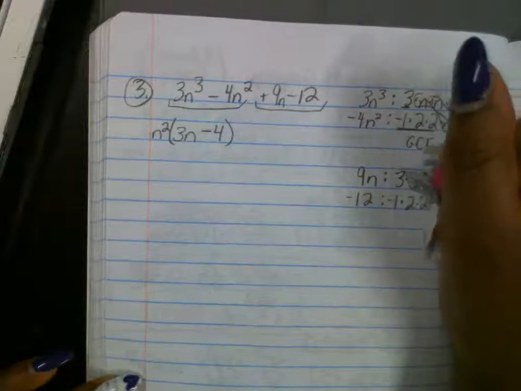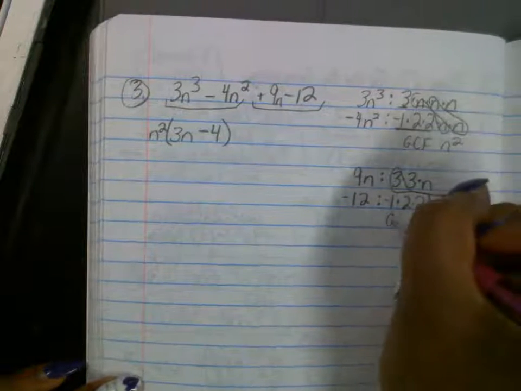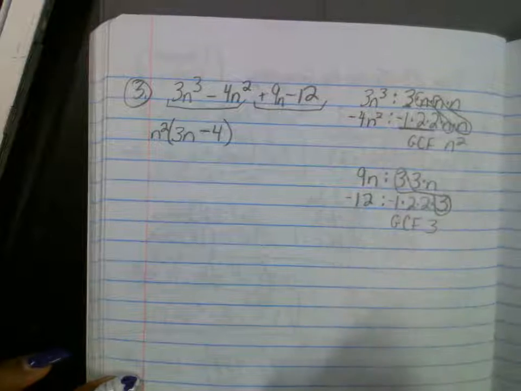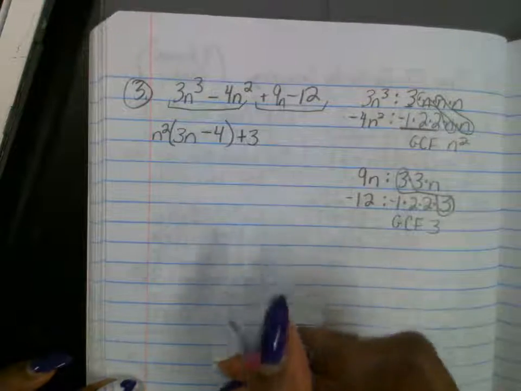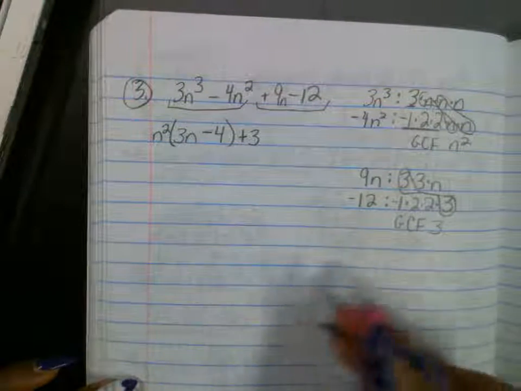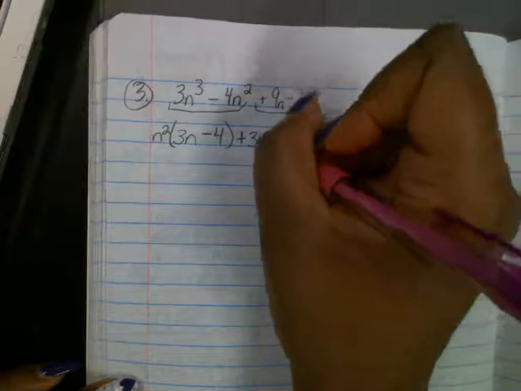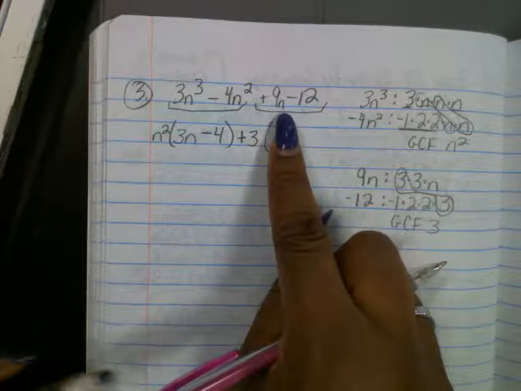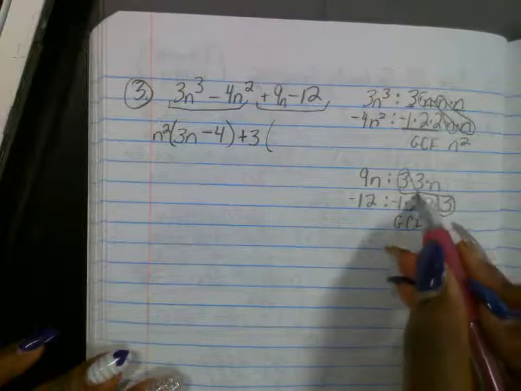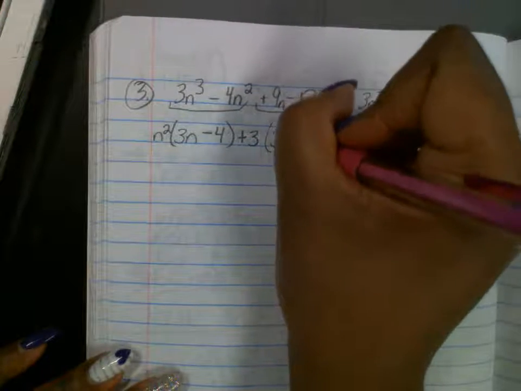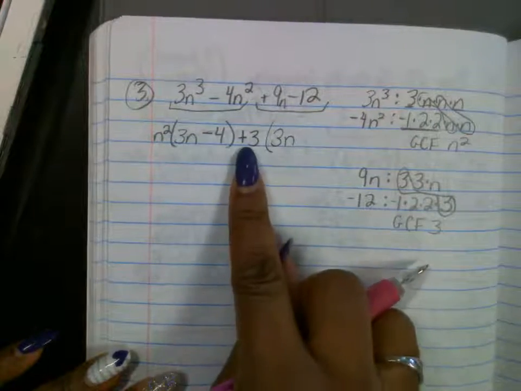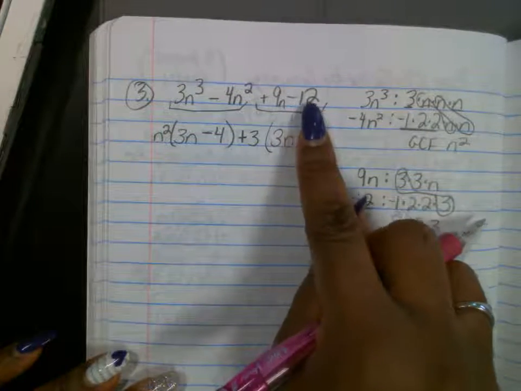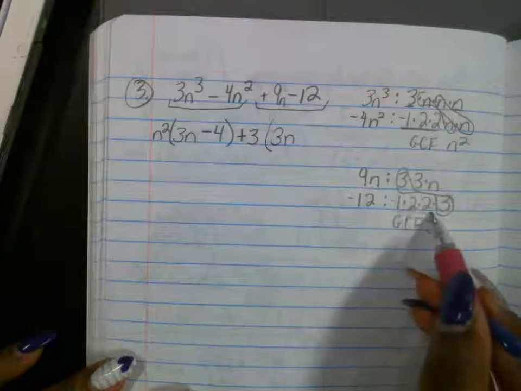3. Okay. They have a 3 in common. So the GCF is 3. So we're going to take out a positive 3, right? So we put +3. Notice the little details that Miss Reyes is putting +3 because it's a positive 3, okay? What can we multiply times a positive 3 to give me 9n? We got 3n. You see how 3n is left? What can we multiply times this positive 3 to get a -12? -4. You see how -4 is left?